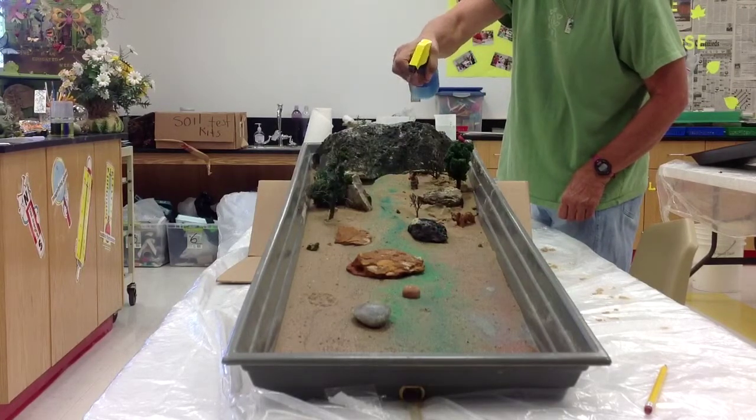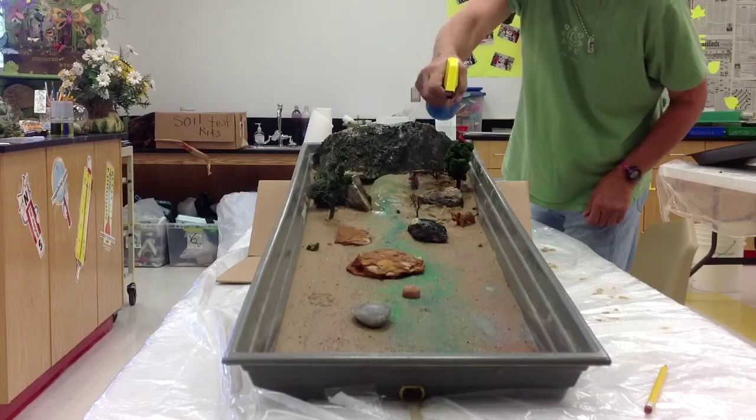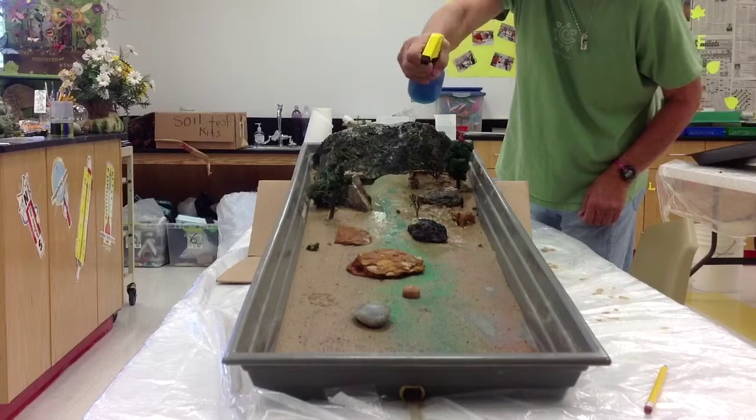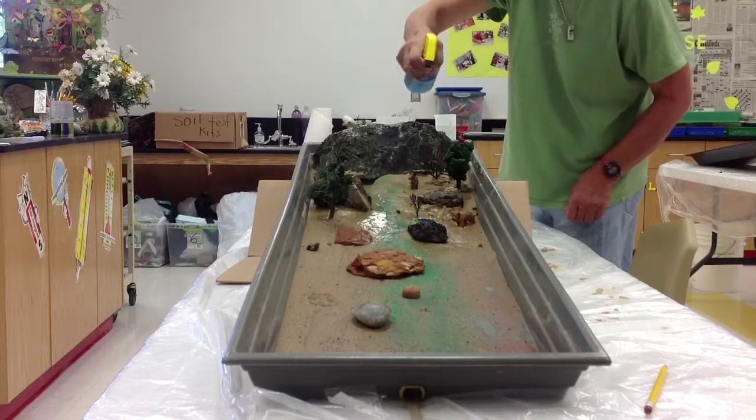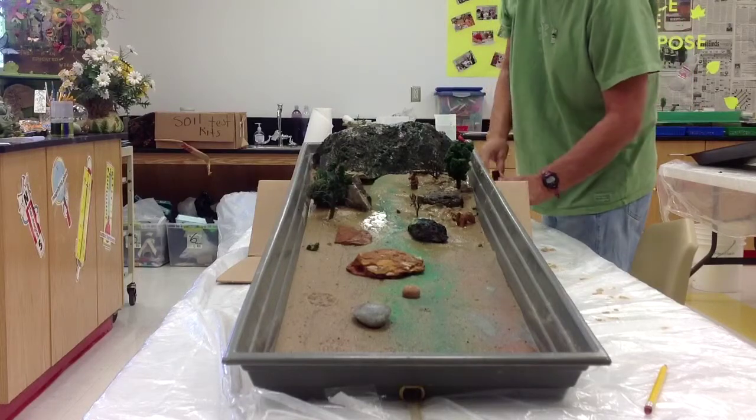You know, it's always eroding, it's always moving soil. It's going to be moving particles. So this is just a good way to demonstrate how hard rainwater can erode and weather.